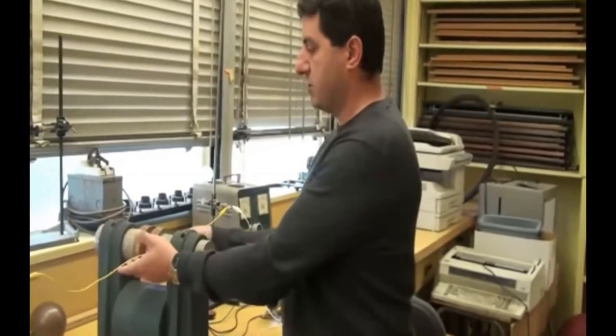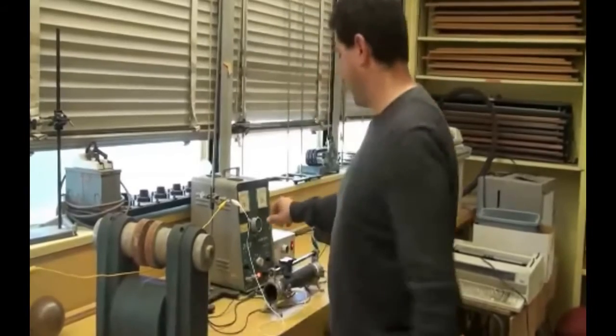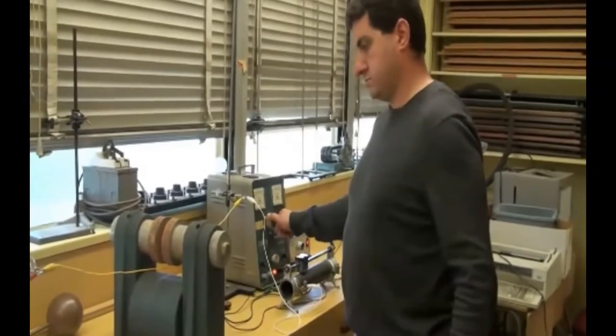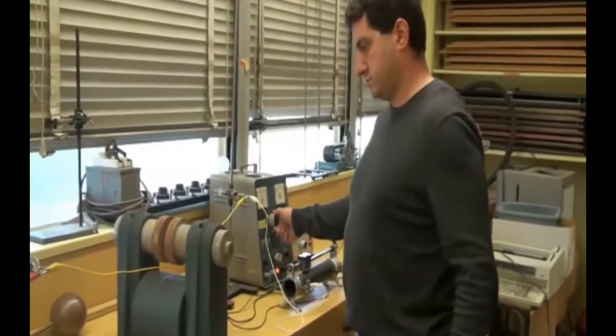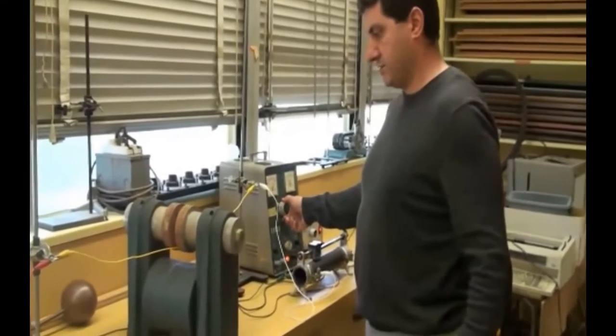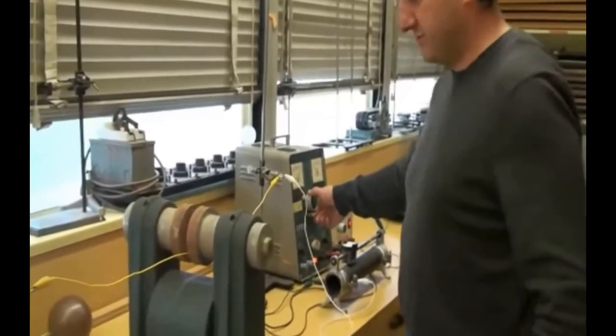This also shows the principle of magnetic levitation. So let's see here. I'm going to up the current. You could already see something happening. Wow, isn't that cool, guys? It's starting to go up.